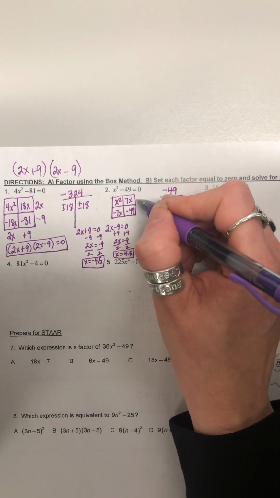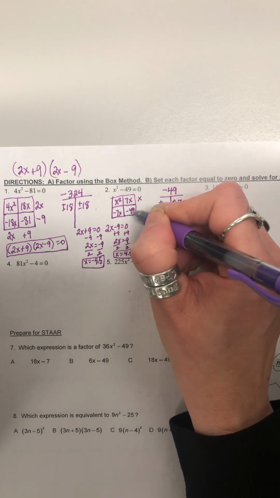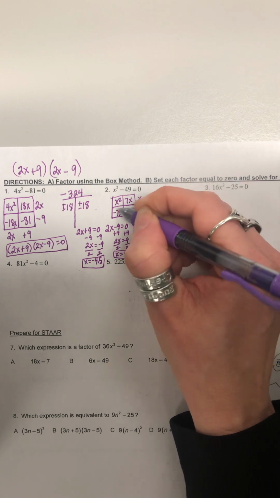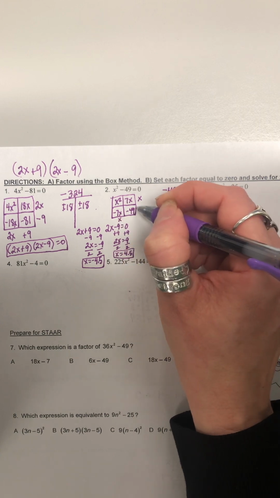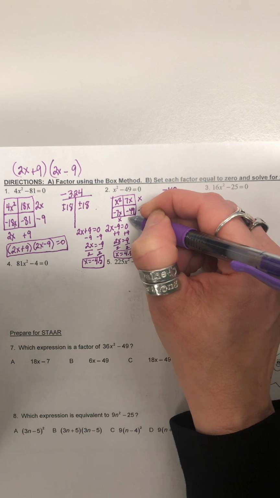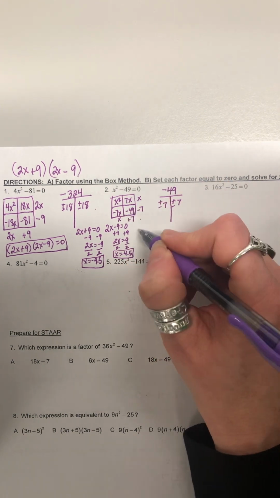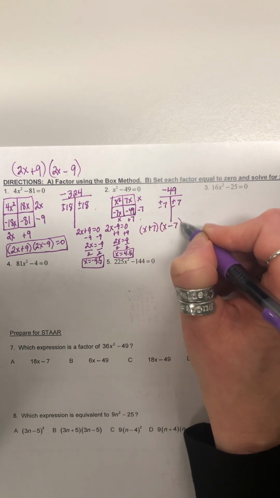And I'm going to factor the greatest common factor sideways, which is x. Between negative 7x and negative 49, it would be negative 7. Vertically, I have x squared and negative x, so that's just going to be x. And over here, 7x and negative 49, that's going to be positive 7. So notice my factors are x plus 7 times x minus 7.